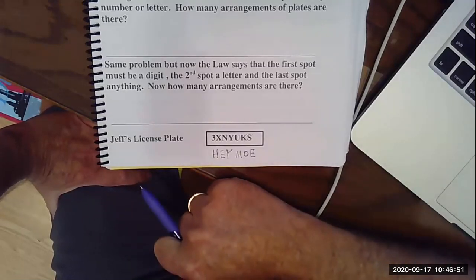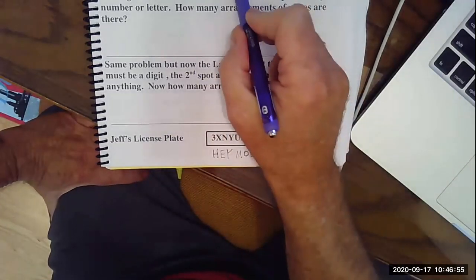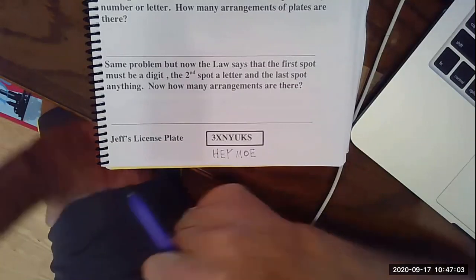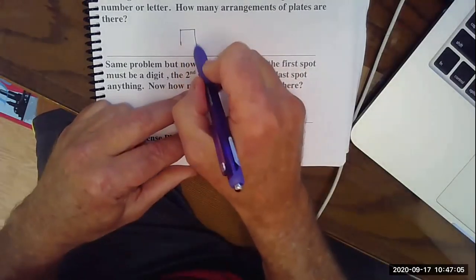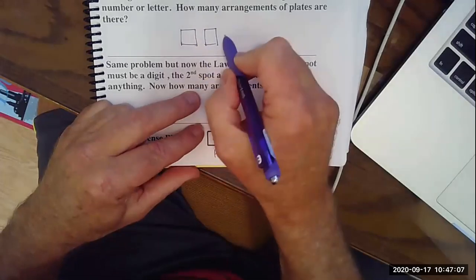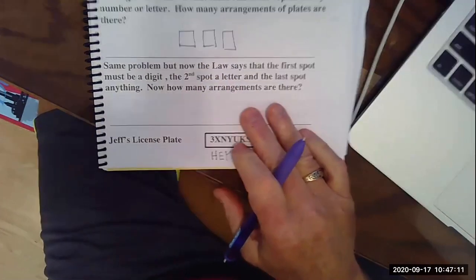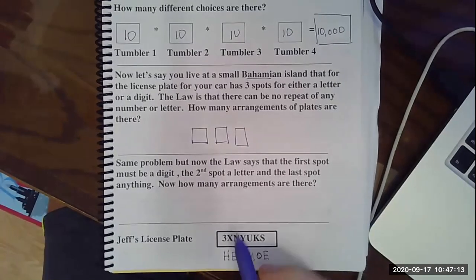So let's say there's no rules in the Bahamas. Since it's a small island or set of islands, not very many people, they only need 3 slots for their license plates. Let's say you have to fill them all up with something. And what are we going to fill them up with?